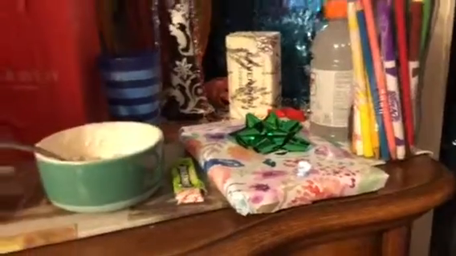I am back. I am here to show you a refresher. I have yogurt over here. I'll have this later. A refresher on the Braille cell. Let me turn over here.